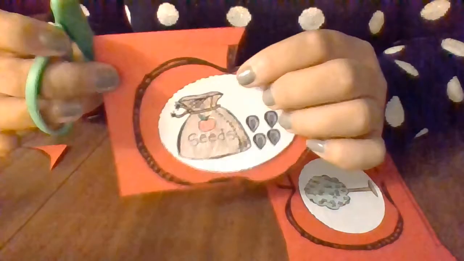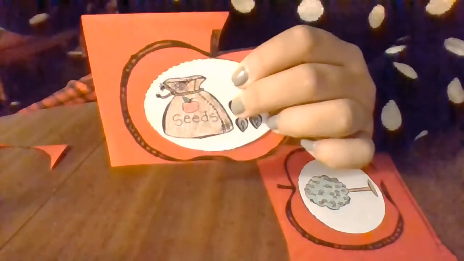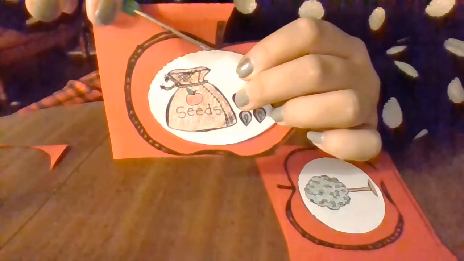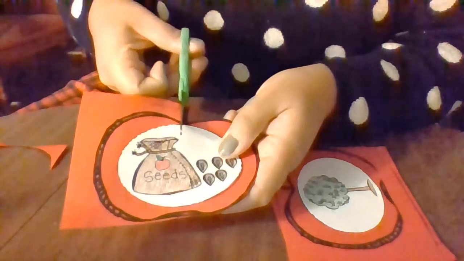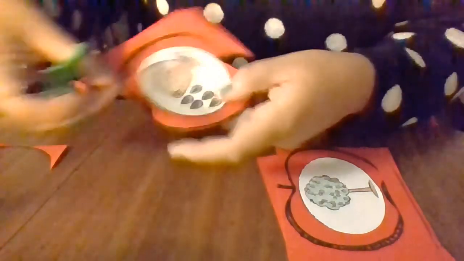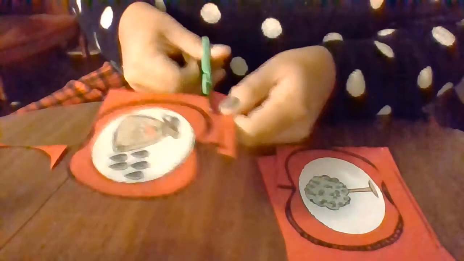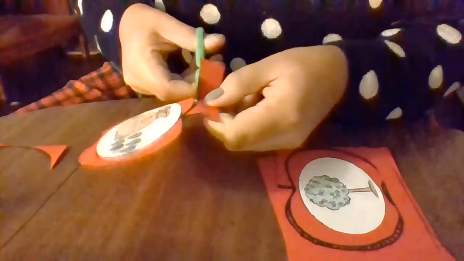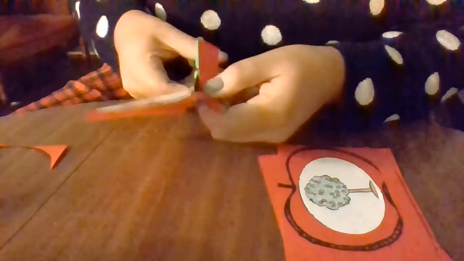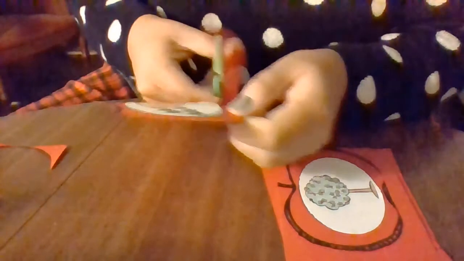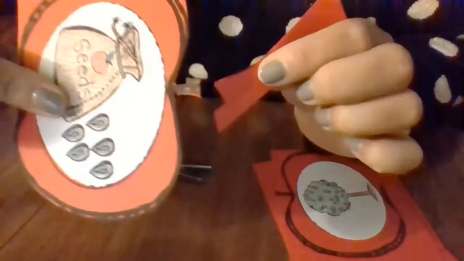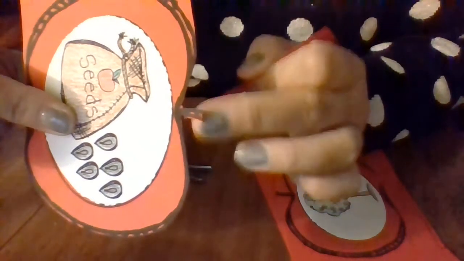Watch what I do so that I keep my stem on. I'm going to cut down the stem right here, and then I'm going to pick my scissor up and come and cut that off. Watch what I do. Then I'm going to stop, turn my paper, and cut towards the stem. When I get close, I'm going to stop and it's still hanging on, and I'm going to wiggle it and pull it off. That way I keep my stem.